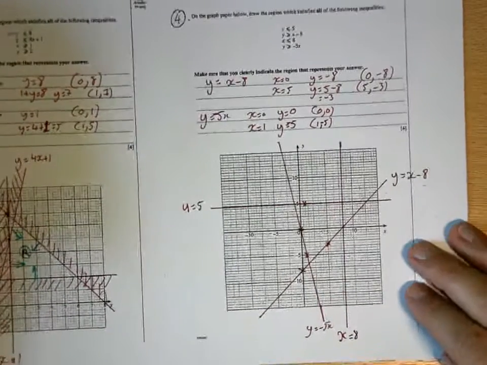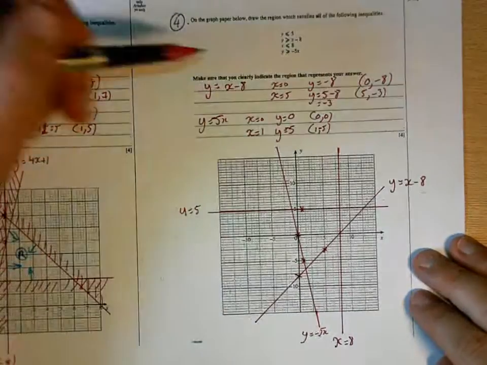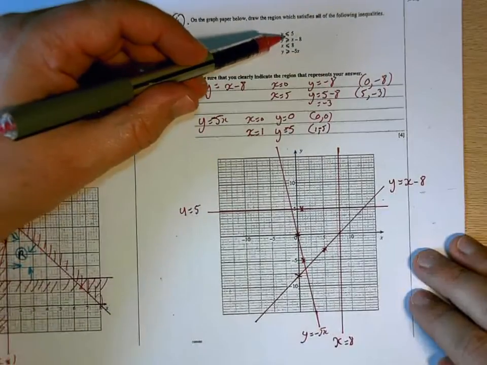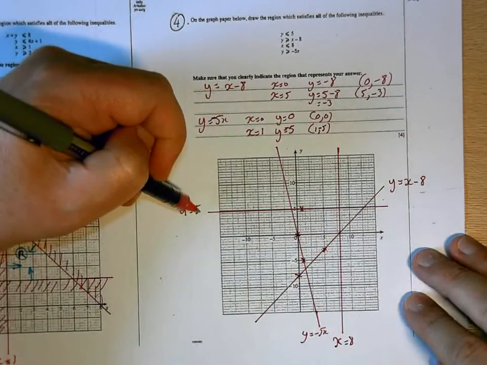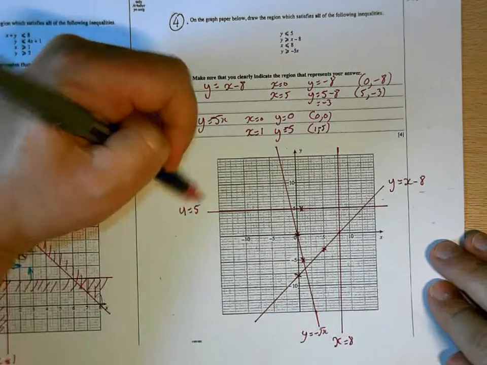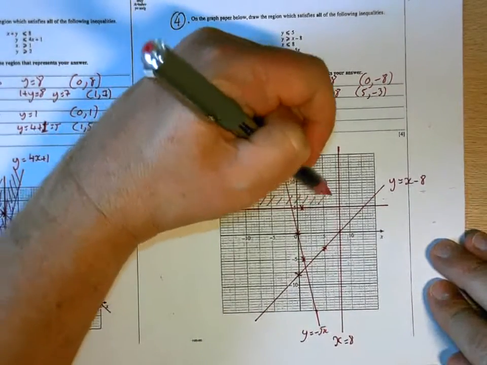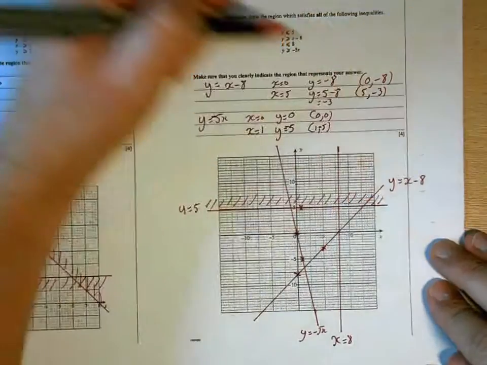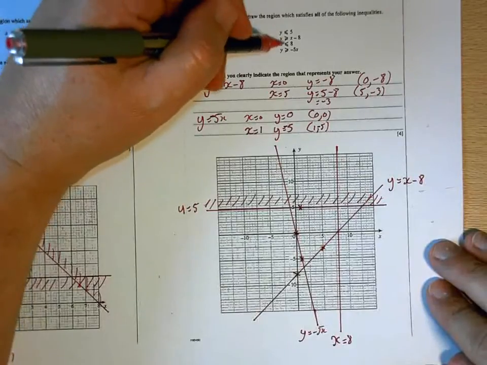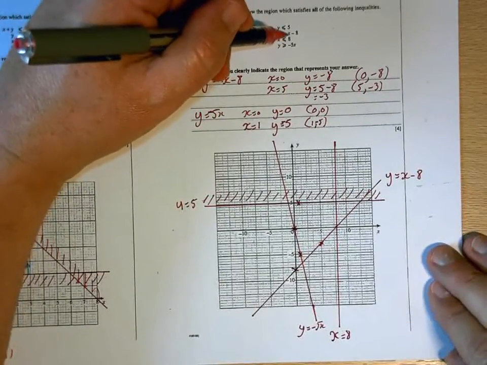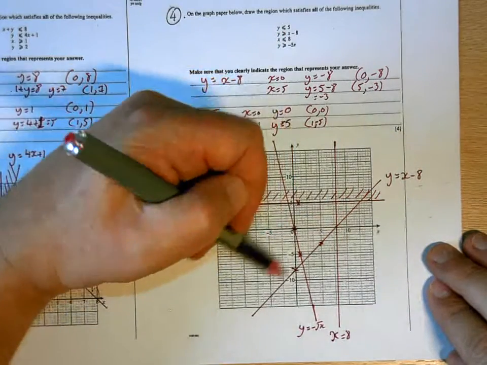So those are our lines drawn. Now we'll sort out the inequalities. So y is less than or equal to 5. Here's the line y equals 5. We're interested in coordinates below that, so that takes out this side of the line. Then we've got the y coordinate must be bigger than the x coordinate less 8. So here is that line.